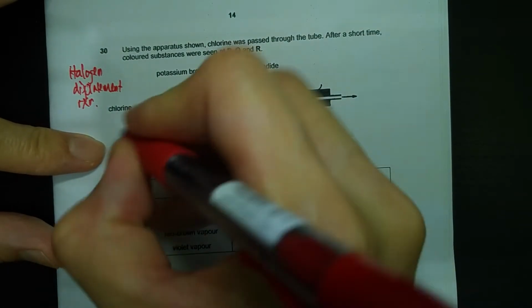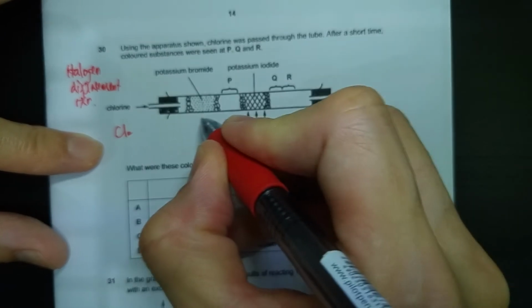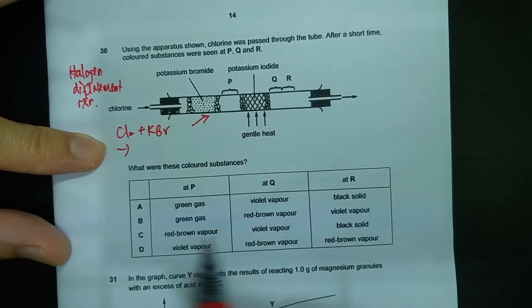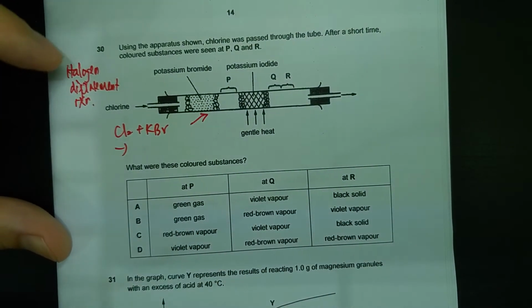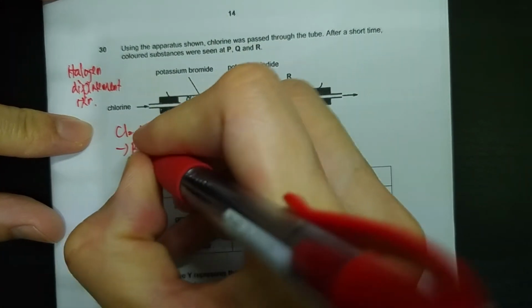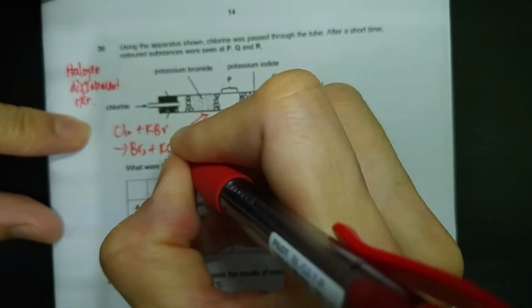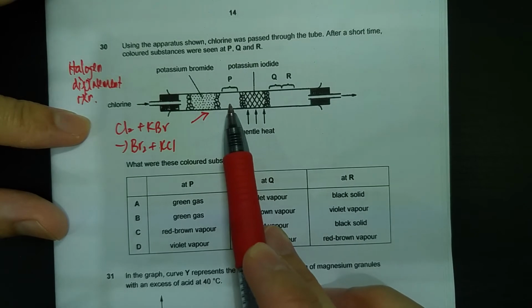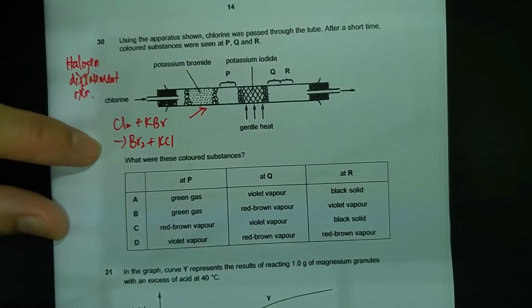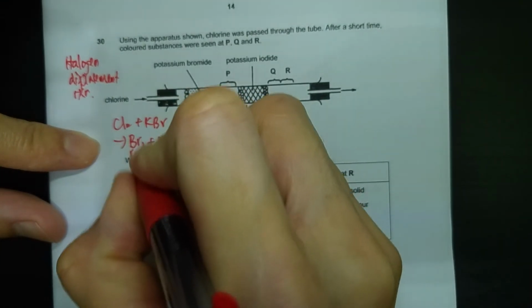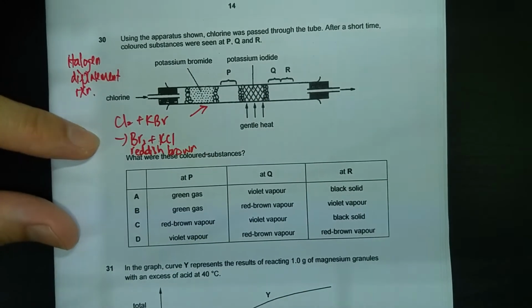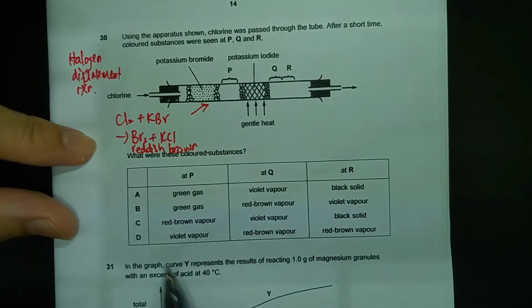Okay, so what will happen? It's chlorine plus potassium bromide. Which one is more reactive, chlorine or bromine? Chlorine is more reactive, so the bromine will be displaced, KCl. So what is left here would be bromine, which is reddish brown. So at P must be reddish brown.